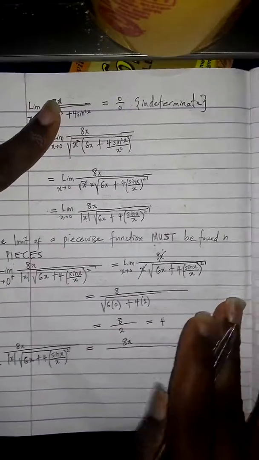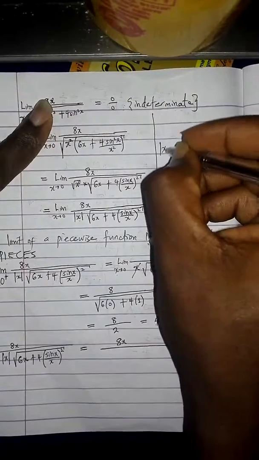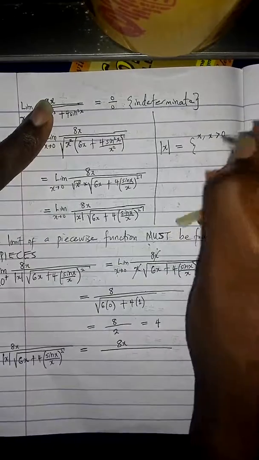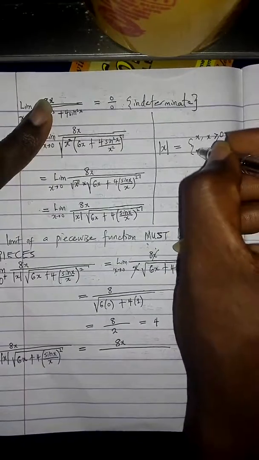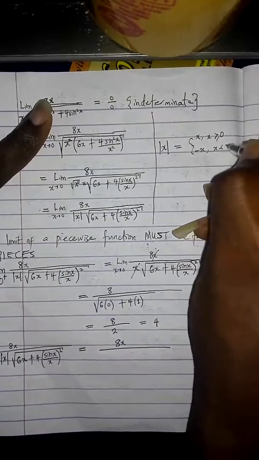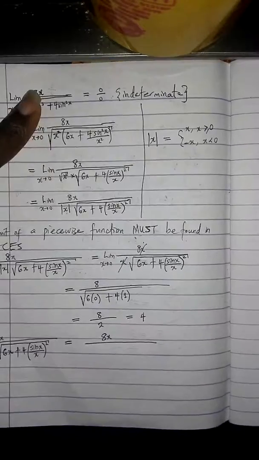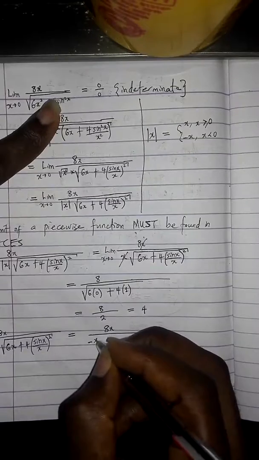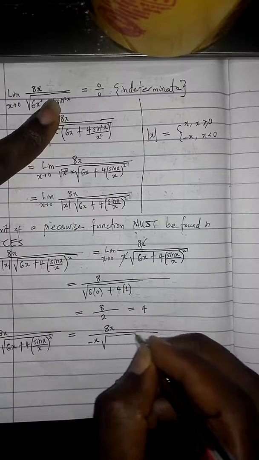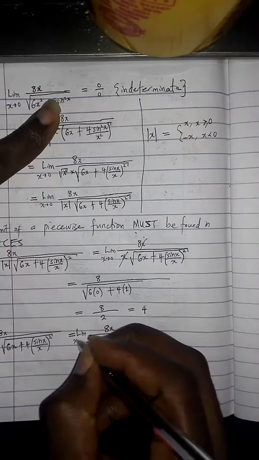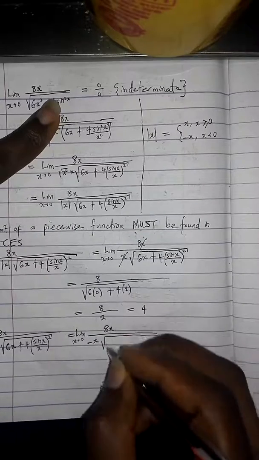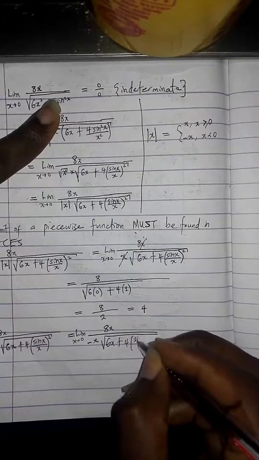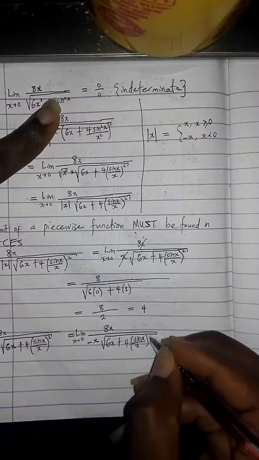Don't forget, we have defined this in the past, that modulus of x is equal to x for x greater than 0, equal to 0 at 0, and equal to minus x for x less than 0. We have seen this in the past. Please go and revise if you still cannot relate with it. So this is going to be the limit as x approaches 0 from below of 8x over minus x into square root of 6x plus 4 into (sin x over x) all squared.